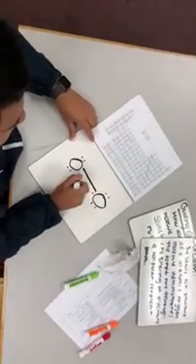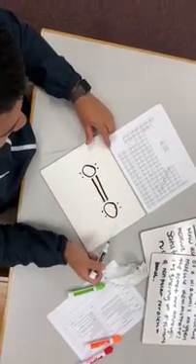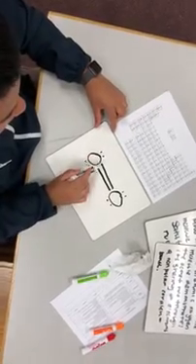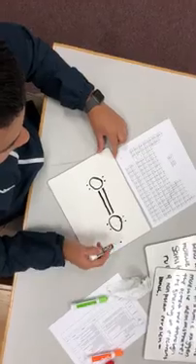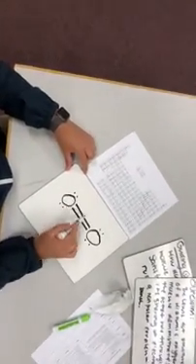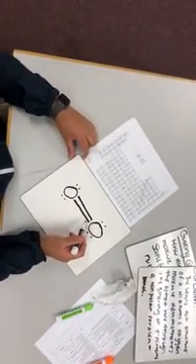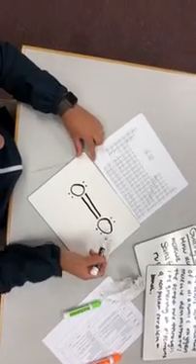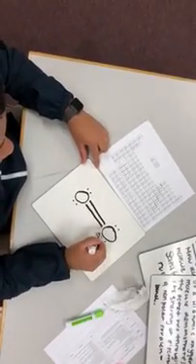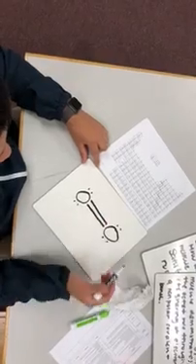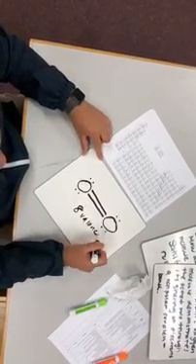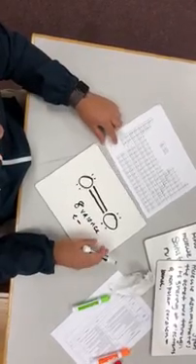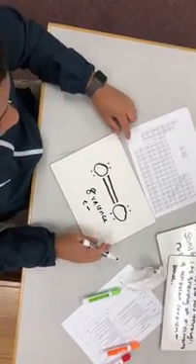Therefore, we need to bond this one and this one. Now let's count them. 1, 2, 3, 4, 5, 6, 7, 8. That's a good way to check. You simply count the electrons to see if you have satisfied the rule. So 1, 2, 3, 4, 5, 6, 7, 8. 8 valence electrons. Therefore, the octet rule is satisfied.